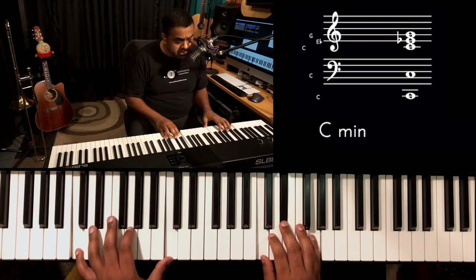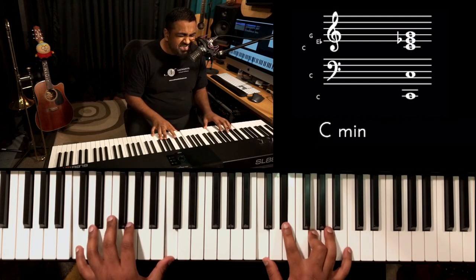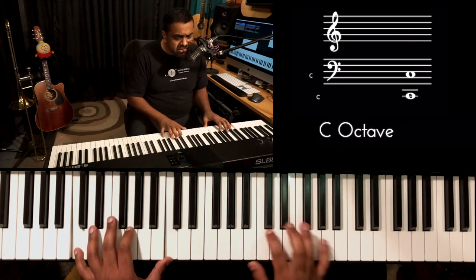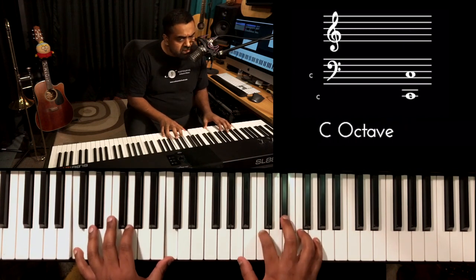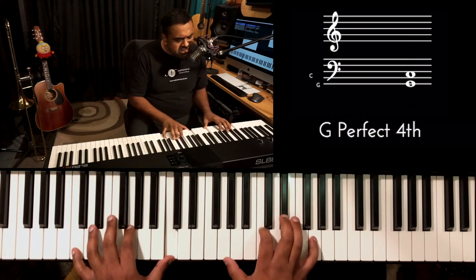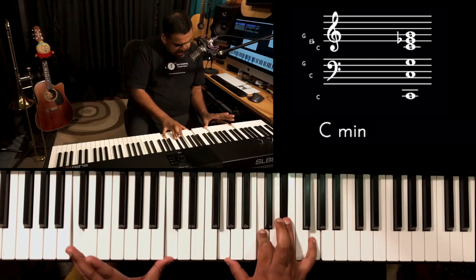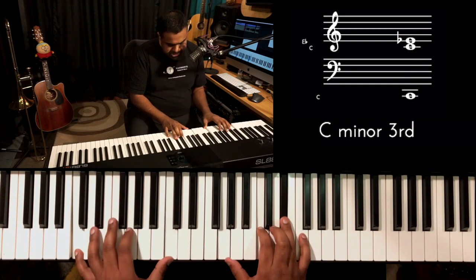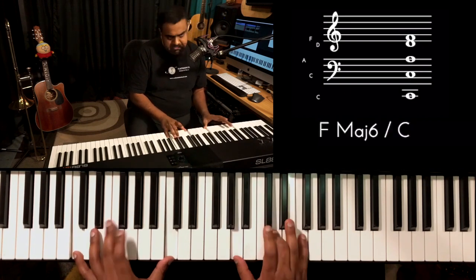That's the minor third. You could even hold down just those 2 chords. C minor with F major or C minor with D minor, and you get a very, very nice Dorian sound.